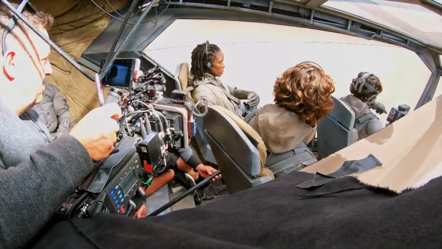So we built a special motion base as well, a 20-ton motion base, because the motion base we had was too small. It carried just 5 tons and it was not enough. So we made a 6-ton motion base.